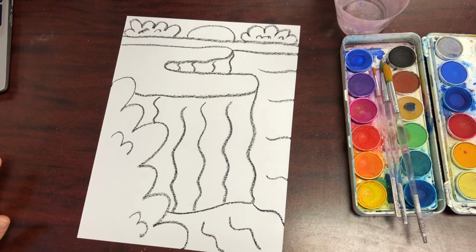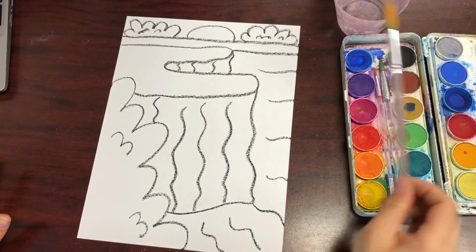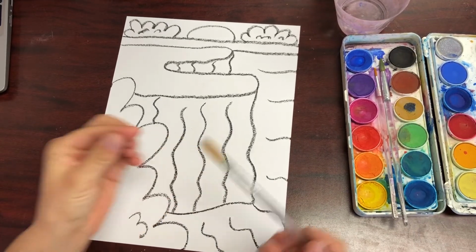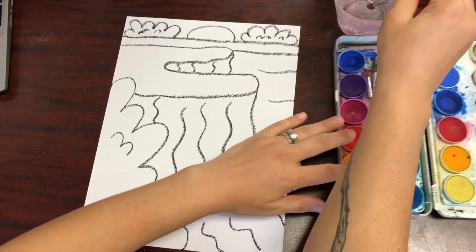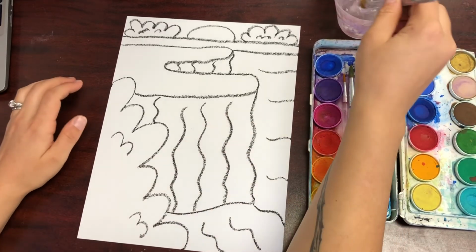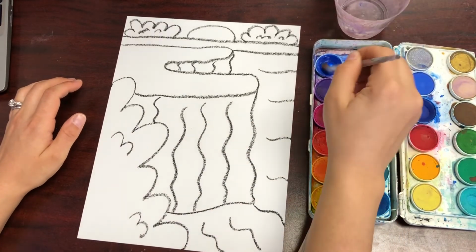Now go ahead and start painting using watercolor. Please remember to wash your brush in between colors so that your paint tray doesn't get all messy.